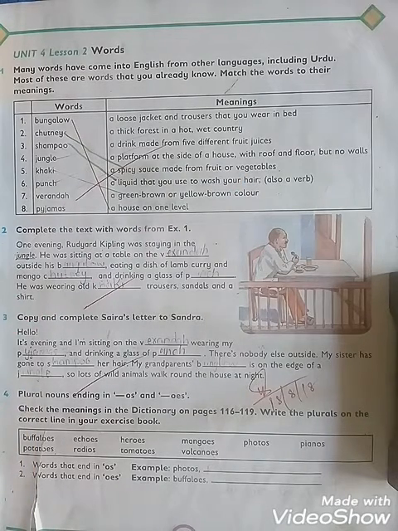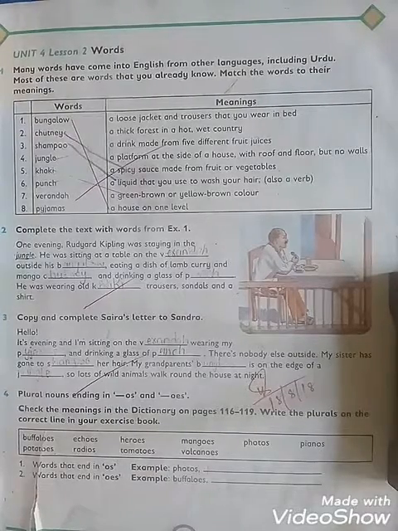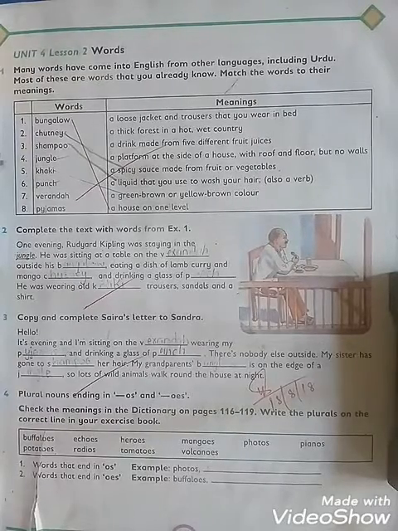Do you like chutney? I like chutney very much. Mango chutney is my favorite. What is your favorite chutney? I know some children don't like chutney, but chutney is very yummy and very tasty. You should eat chutney. Number 3 is shampoo, a liquid that you use to wash your hair.